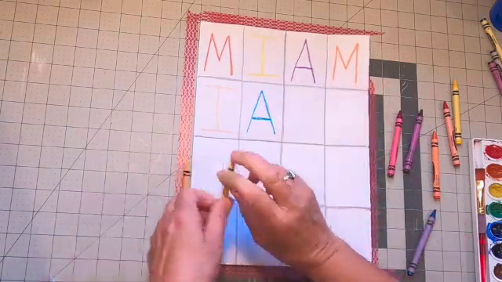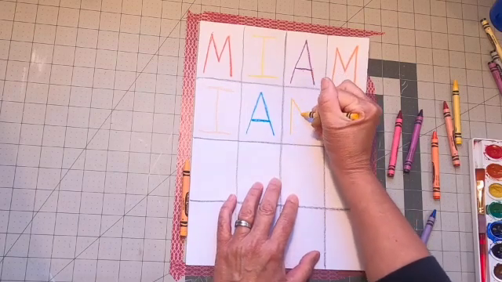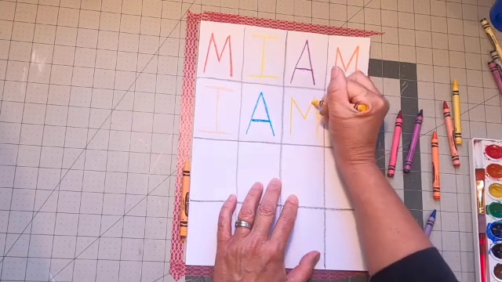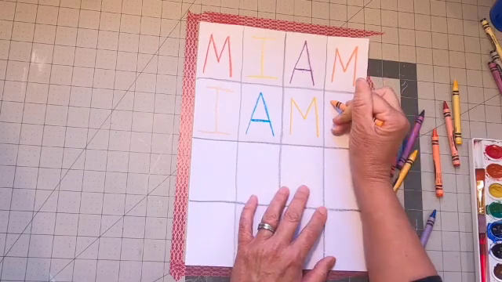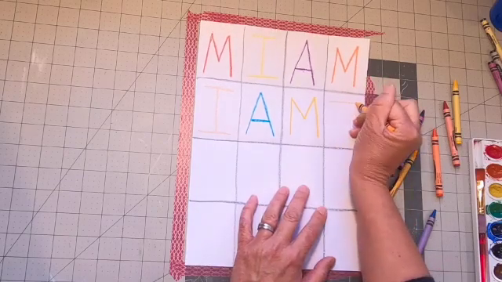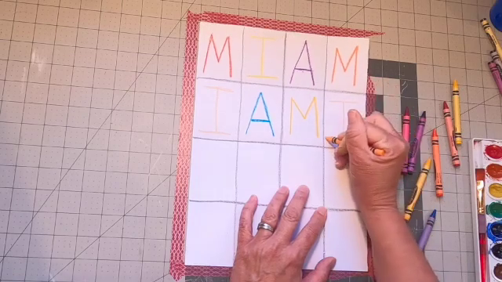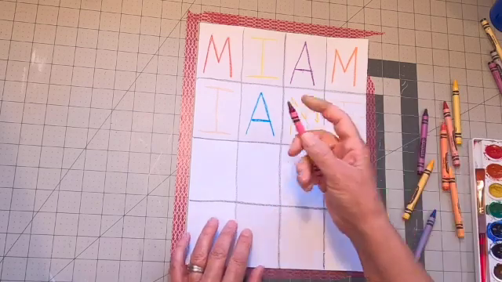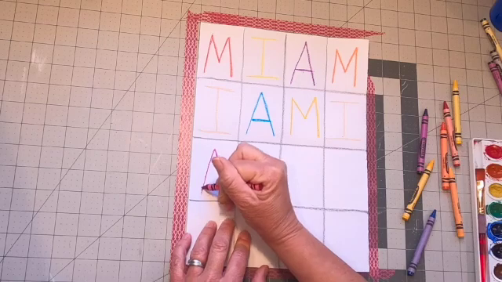I'm going to use the dandelion color for the M. I'm going to use the peach for the I. And then I'm going to use, for the A, kind of a nice pretty purpley color.